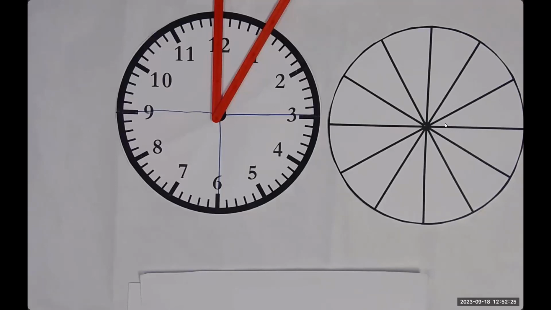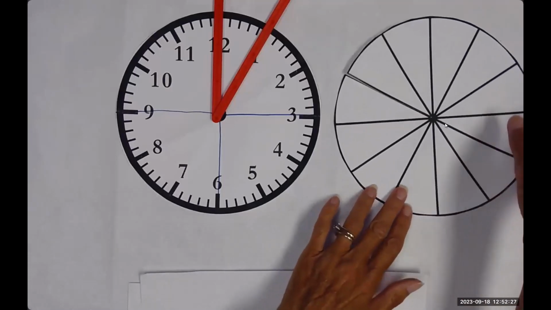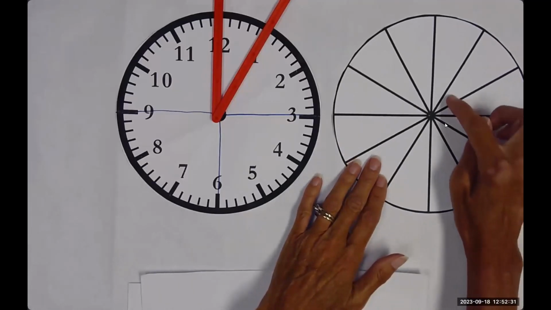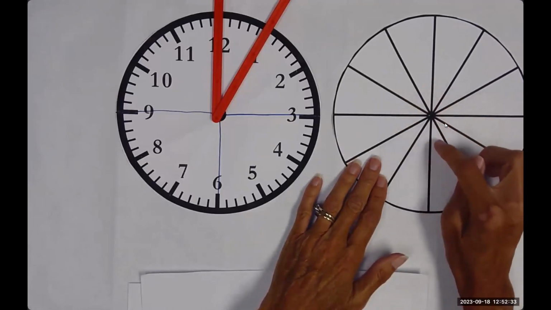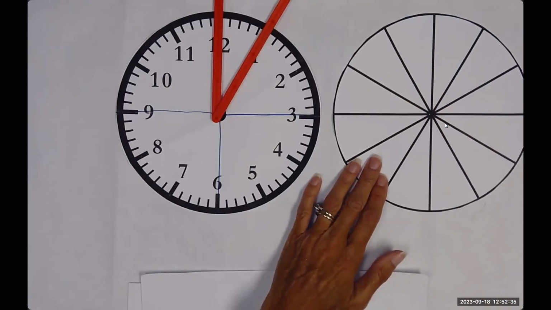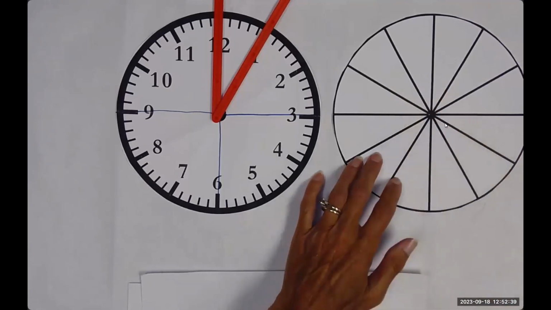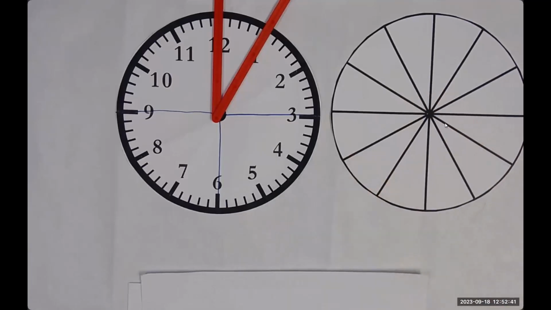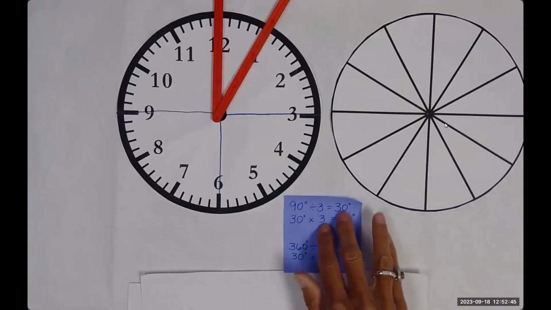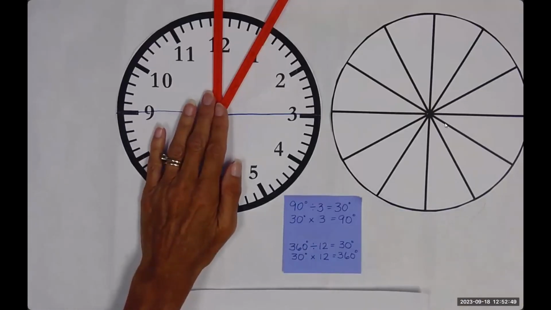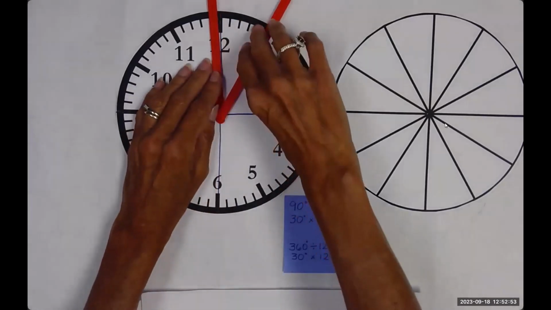So we know already from our experiences that each of these angle measures in this circle are 30 degrees. We're going to make 12 30-degree turns around this clock to create 360 degrees. That's what we had figured out with the concrete materials. So I know that at 1 o'clock, that would be a 30-degree angle.